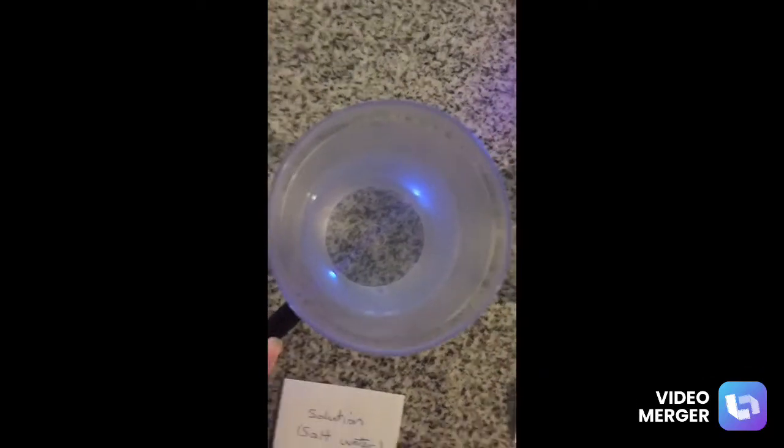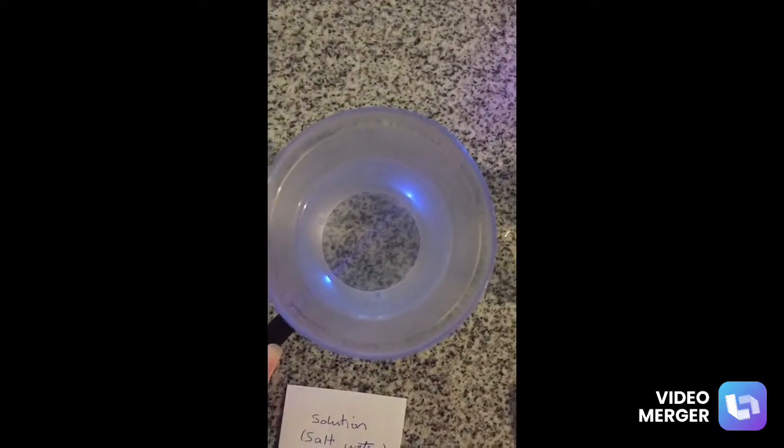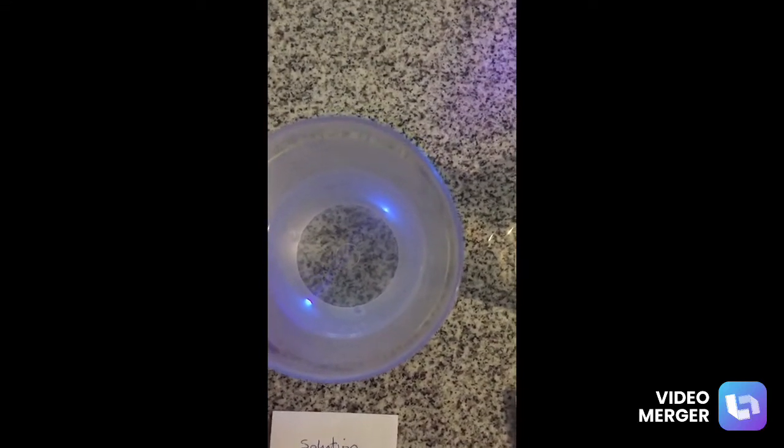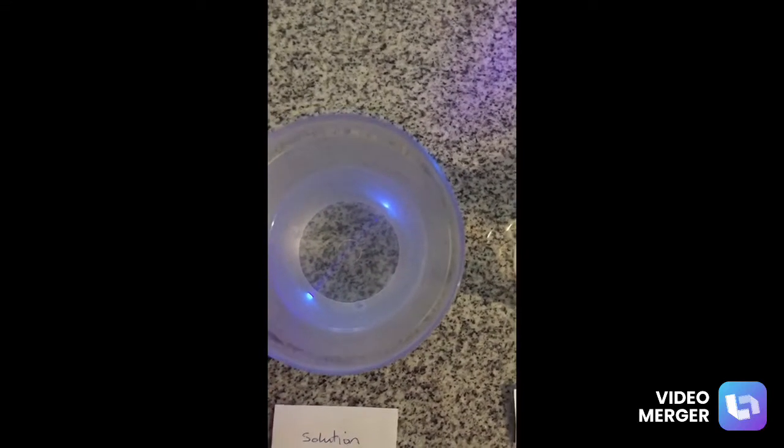Notice how when I shine my laser through the solution, we can't visibly see the beam of light going through the solution. This is because the particles in a solution are so tiny they aren't able to scatter or disperse light, which makes it difficult to see the laser beam shine through the solution with the naked eye.